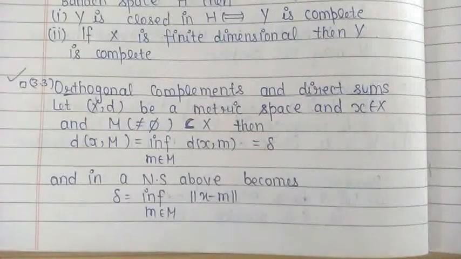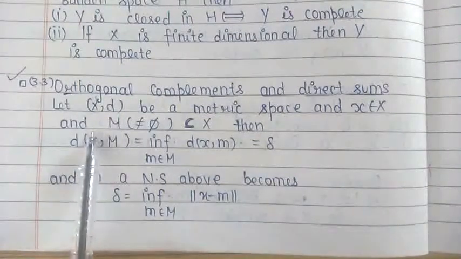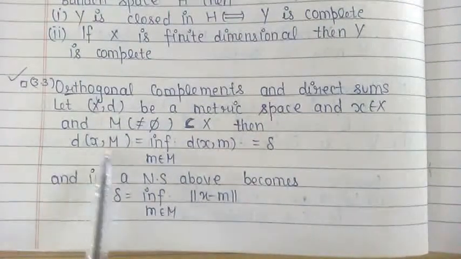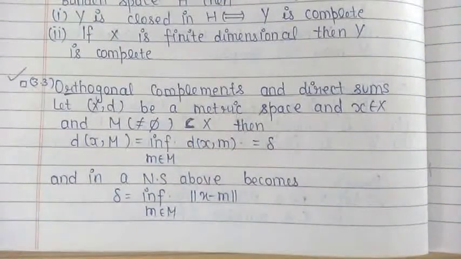Good morning, students. Today we'll start the topic orthogonal complements and direct sums. So first of all, we discuss some basic definitions related to the topic. The first definition is the distance of an element from a non-empty subset in an inner product space.